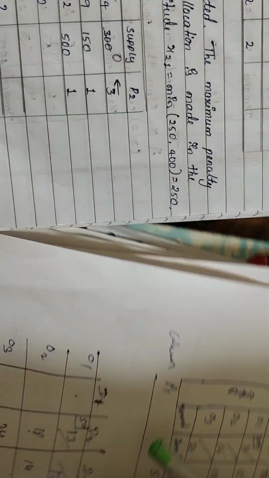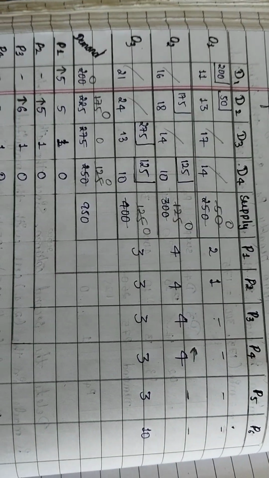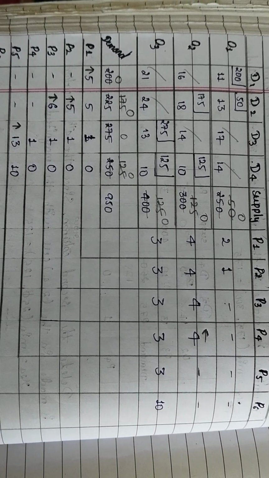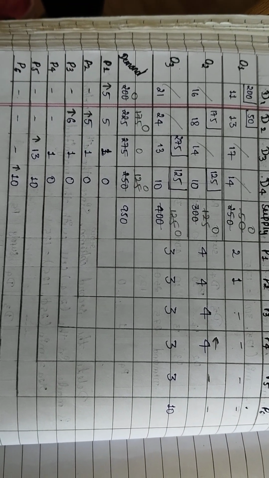So I will redraw the table once again: D1, D2, D3, D4, supply, and the first penalty, second, third, fourth, fifth, sixth penalties.